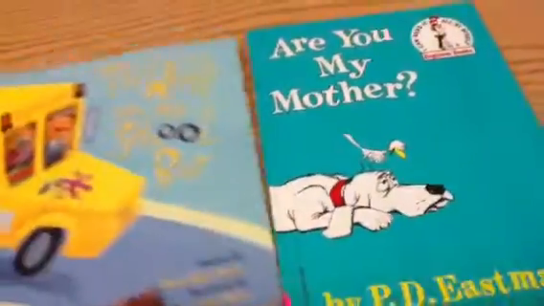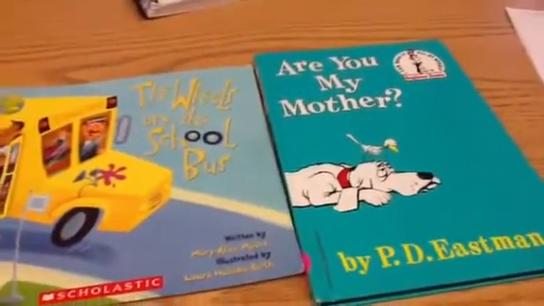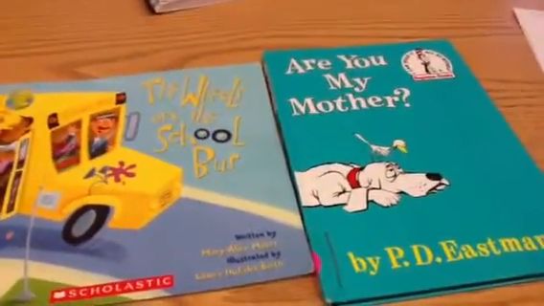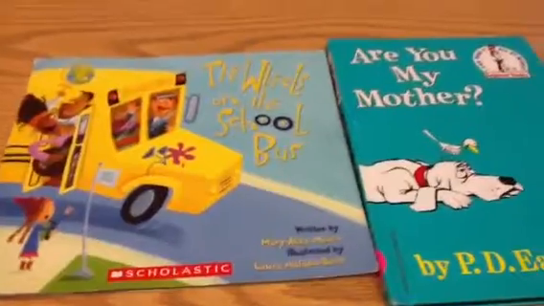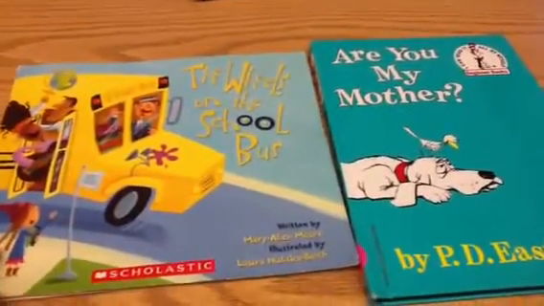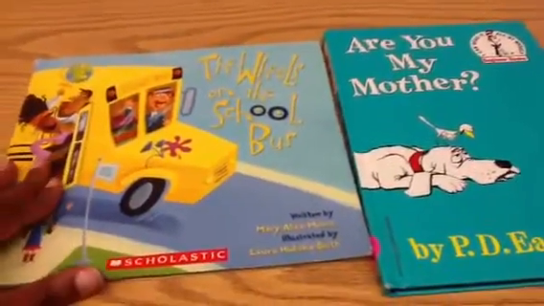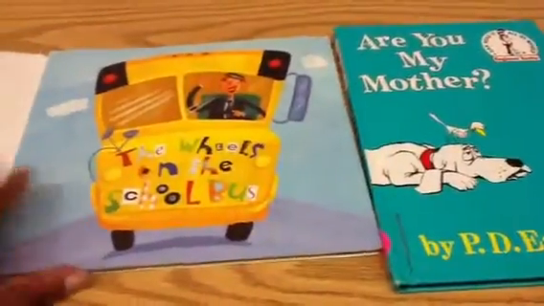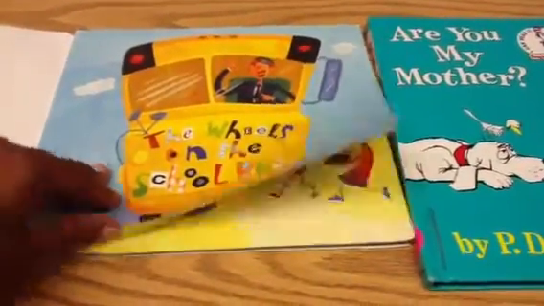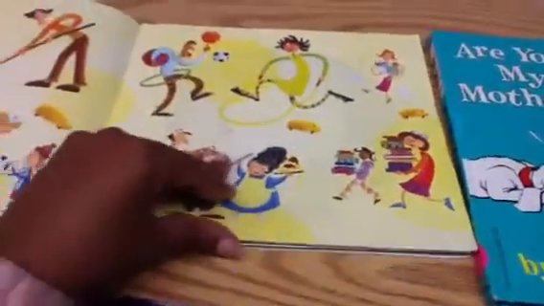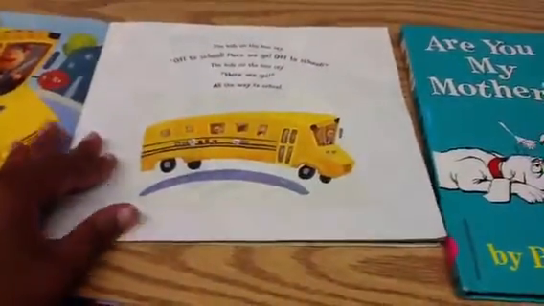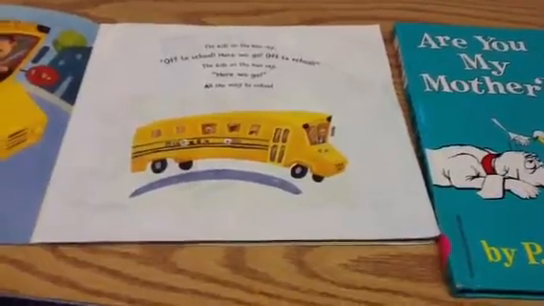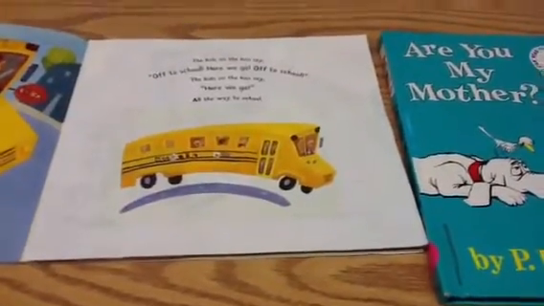Now, I have a couple of books here, and I'm sure everyone who's watching this post has books at home. I have these in my classroom as well as at my house. I have a 2-year-old daughter, and she loves The Wheels on the School Bus. The Wheels on the School Bus is a nice book because it goes to the tune of The Wheels on the Bus. And it goes through the different teachers and what the different teachers tell the students as they get on and off the bus.